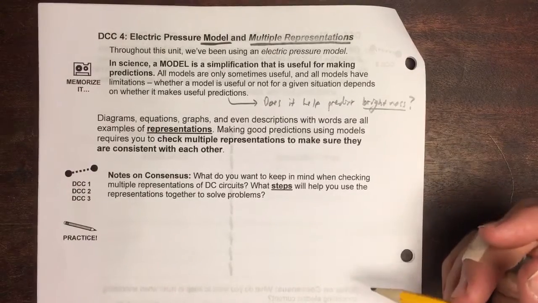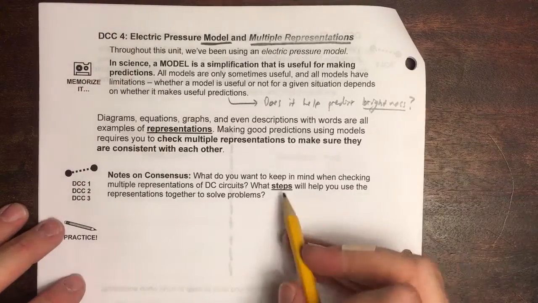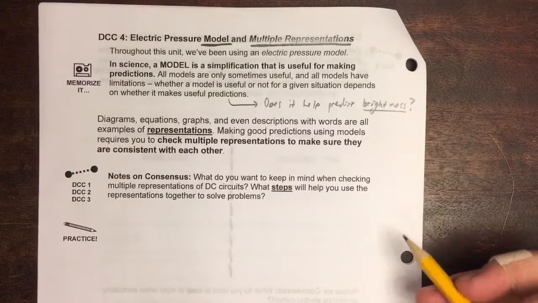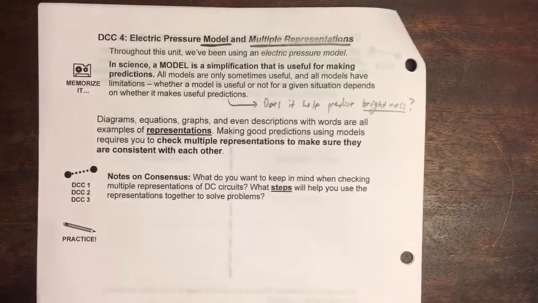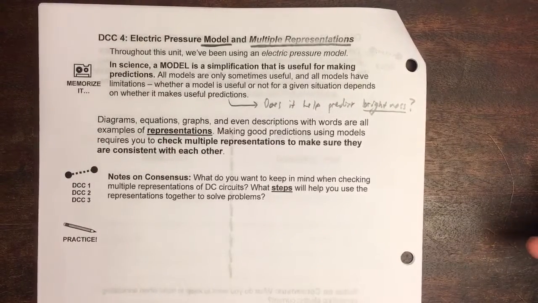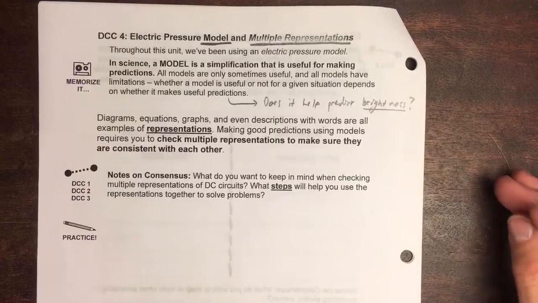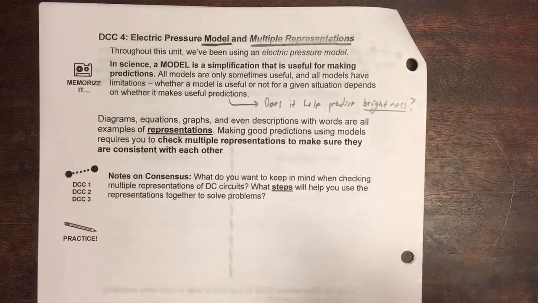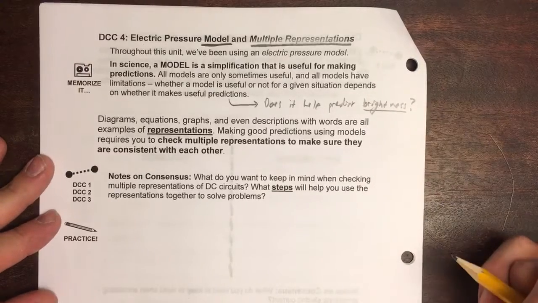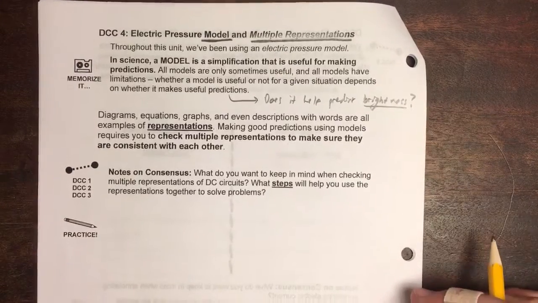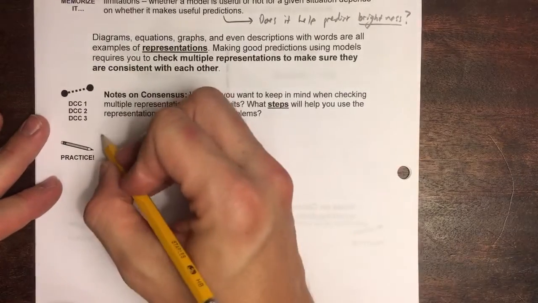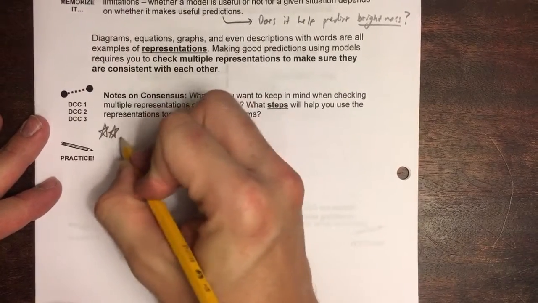So I'm going to give you some suggestions here of some steps that will help you use representations to make good predictions. There's a lot of writing here, so if you don't feel like writing a bunch, you could choose to write down only the things that are helpful for you. But if you're a little shaky on things, I would recommend taking the time to write it all out. There is a lot to write though, so you want to make sure that you leave room. Try to write efficiently.